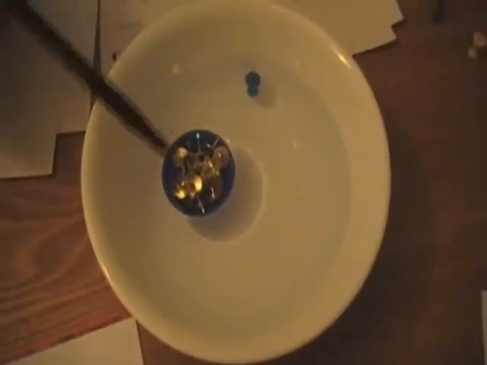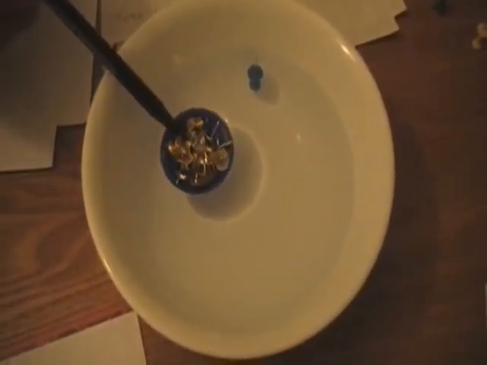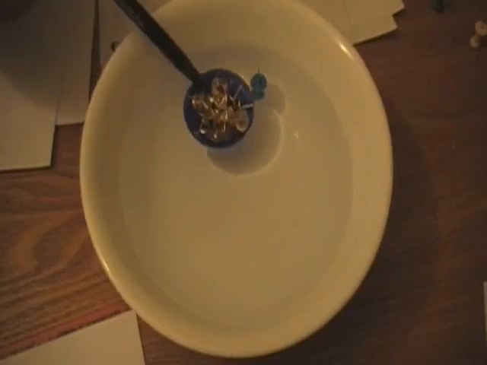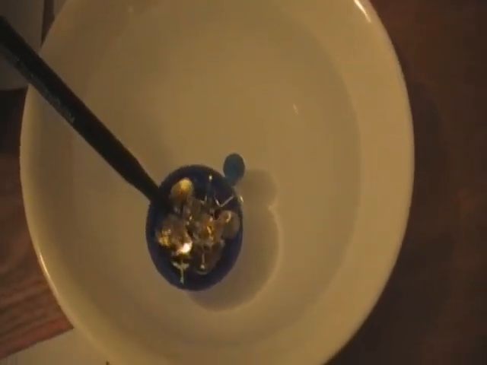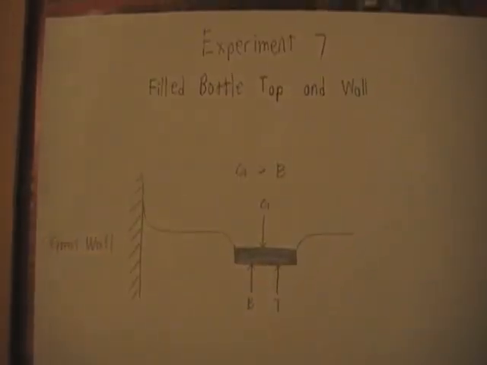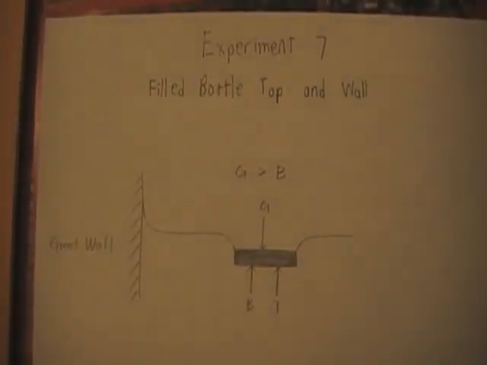So we'll bring the bottle top. In experiment 5, when we brought them close, they repelled, but here you can see that they attract. And the pin actually follows the bottle top if we try to move it. So, okay. This is the final experiment, experiment 7.